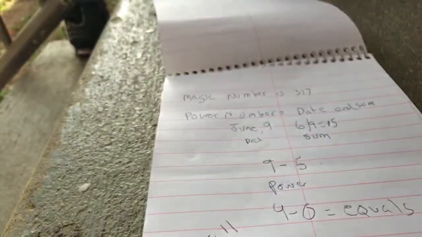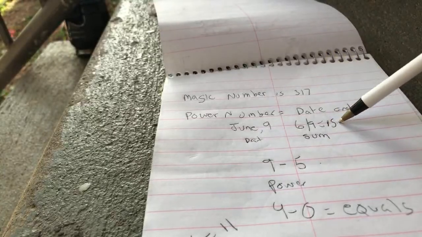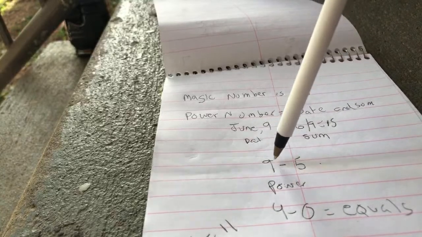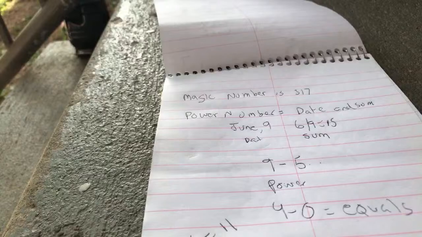We equaled it to 15. But we don't use the 1 out of the 15. Matter of fact, let me use my pen. We don't use the 1 out of 15. We only use the 5. So our power number is 95, right? Today's number that came out in North Carolina was 230, which equaled 5, right?